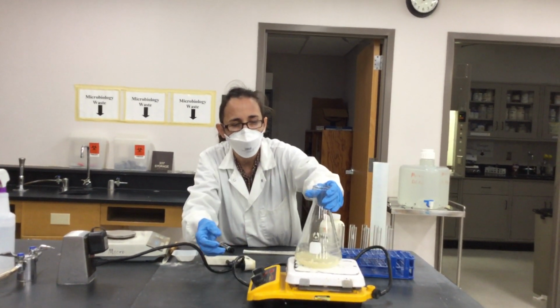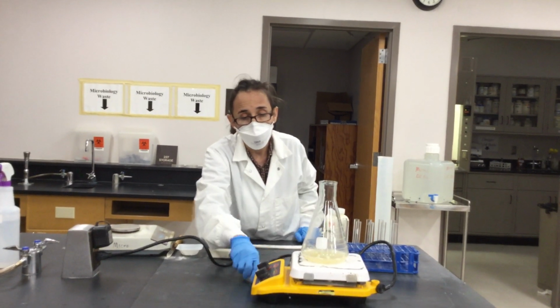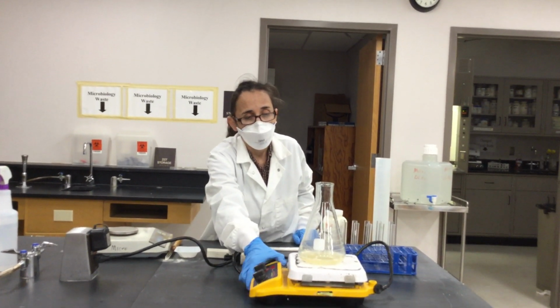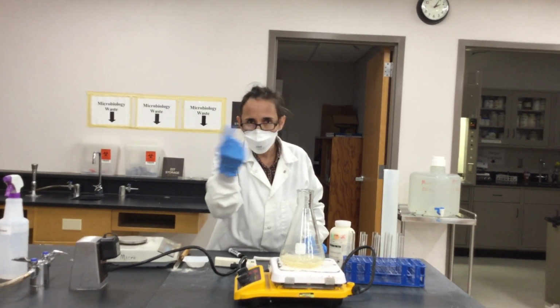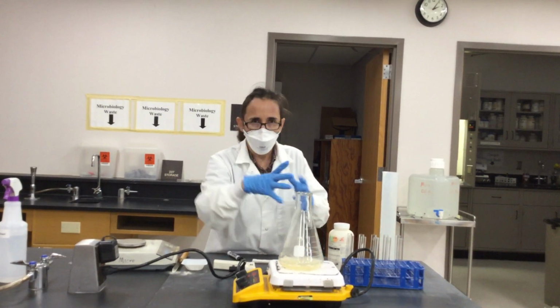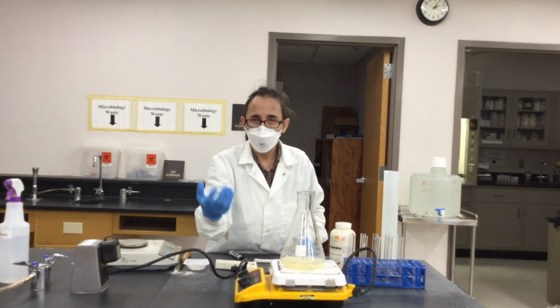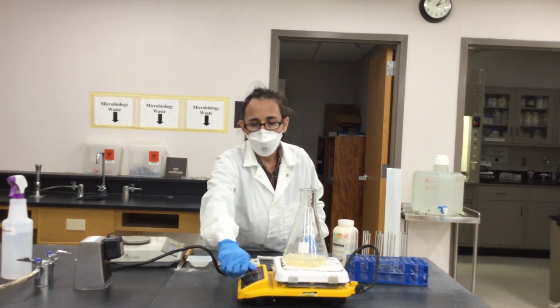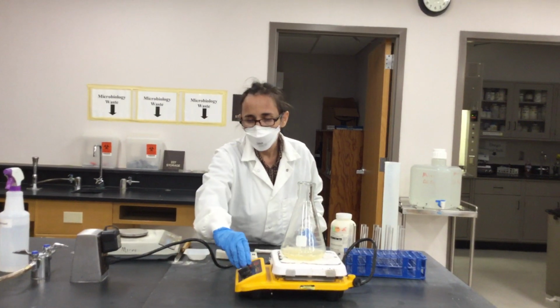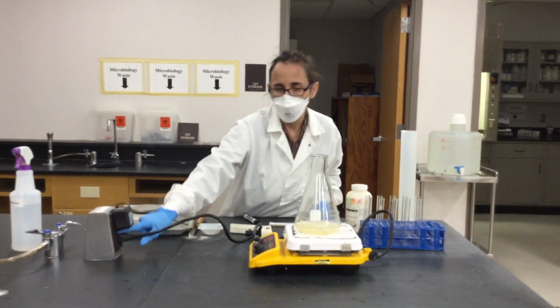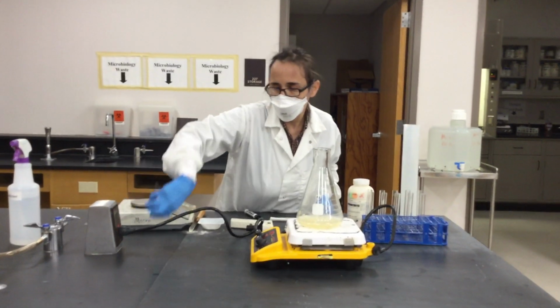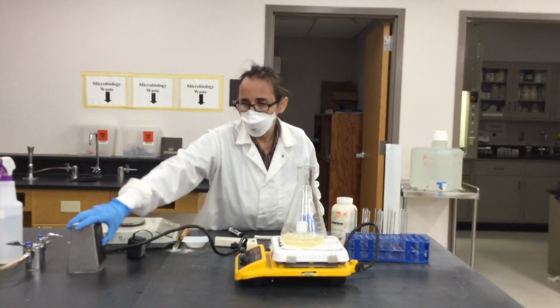So you put your stirrer in, you put in your hot plate, which has a magnet, and that magnet, once you turn it on, is going to make this media spin, to homogenize, and you put your hot plate at a high temperature so you can start melting the agar.